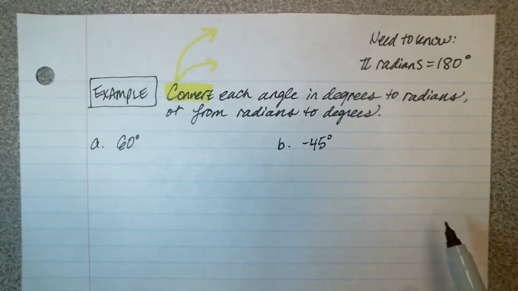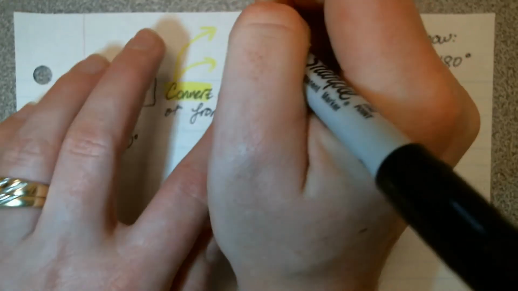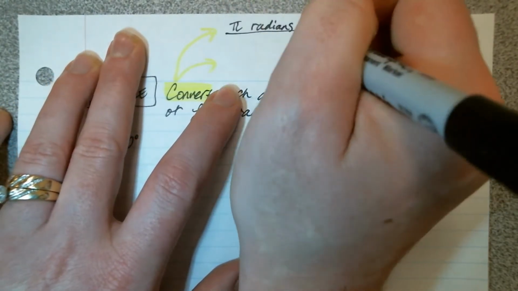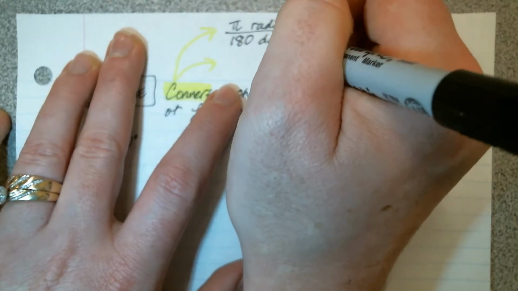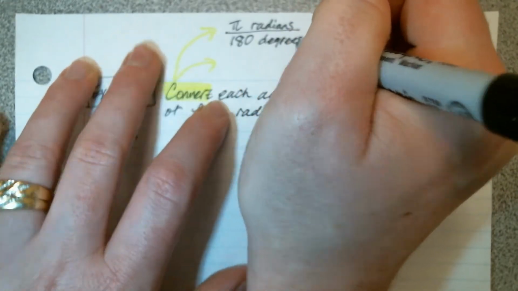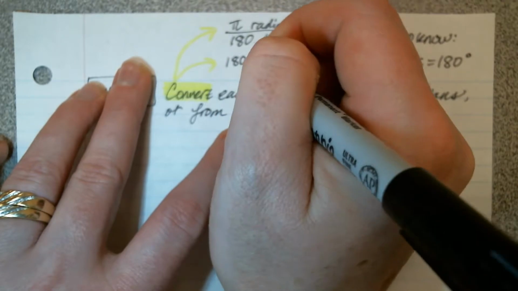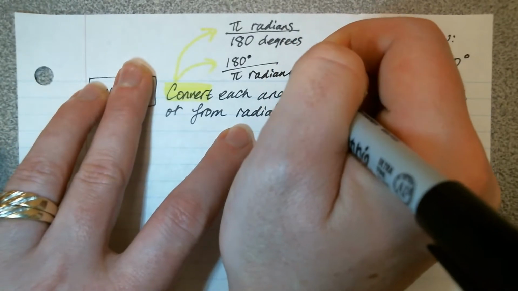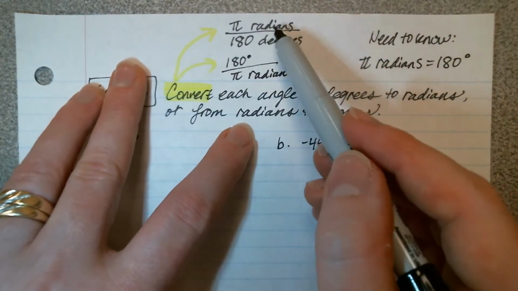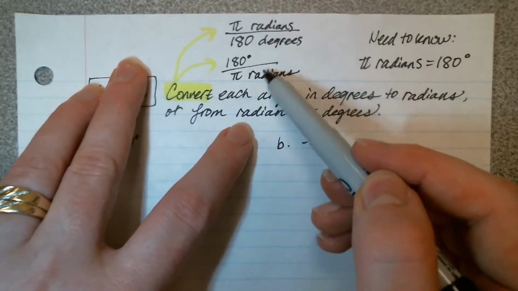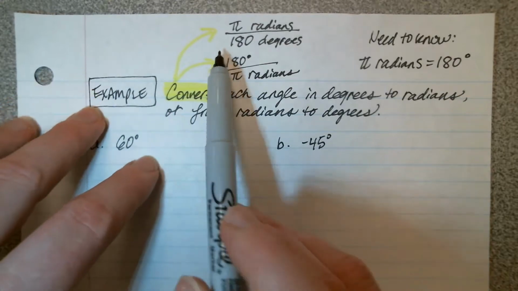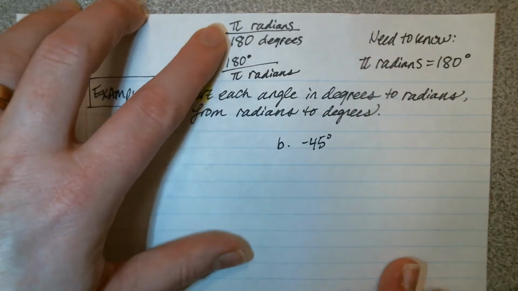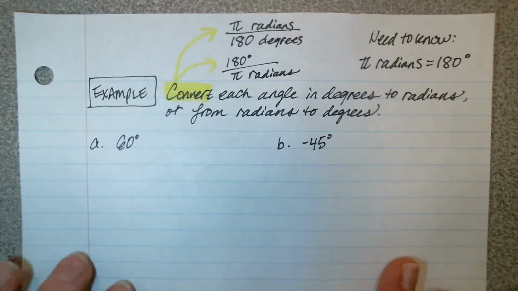So what you're going to use is either the ratio of pi radians over 180 degrees, or the other way around, 180 degrees divided by pi radians. Since these are the same thing, right? This is equal to 1 and this is equal to 1, because when you divide something by itself, you get 1. So oftentimes in unit conversion, you use ratios like this to help you. And that's what we're going to do here.